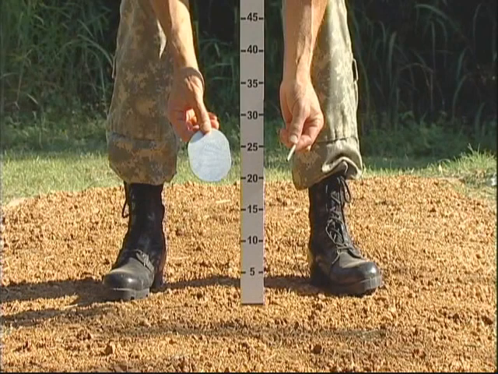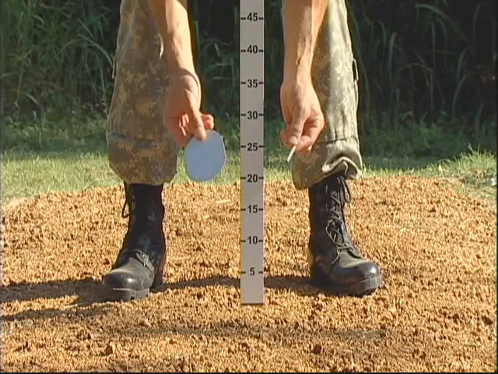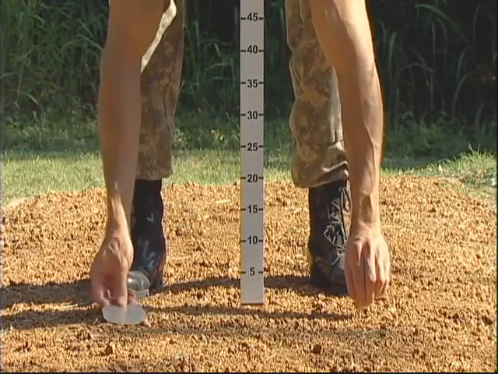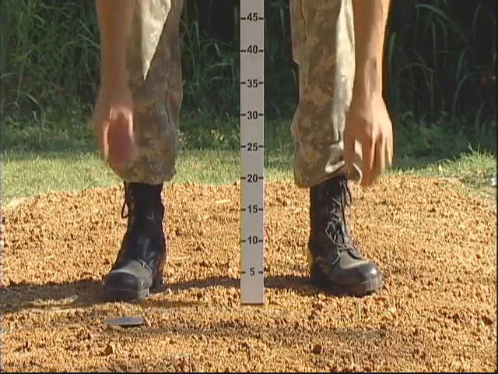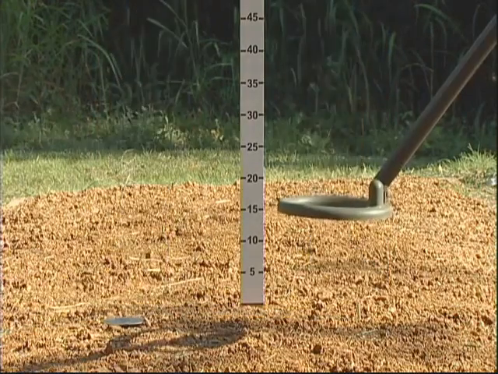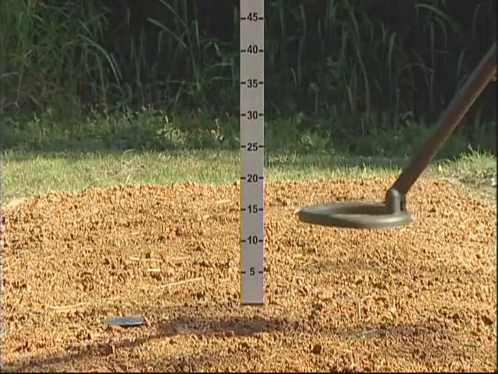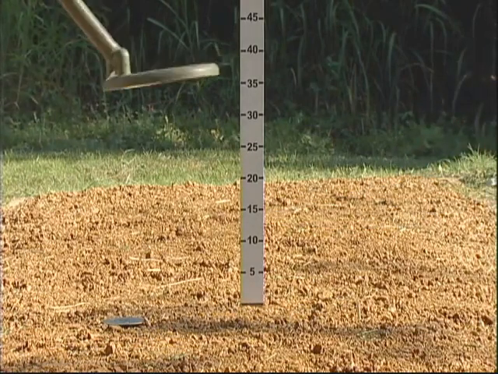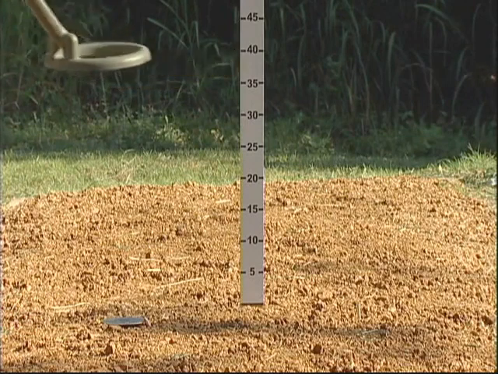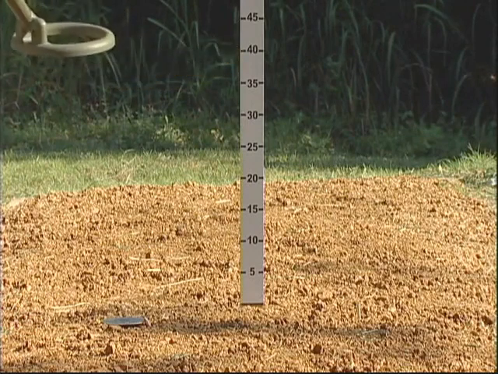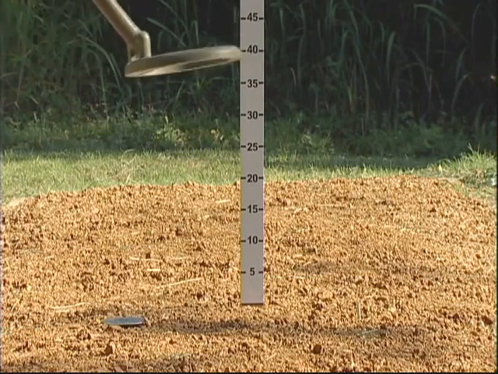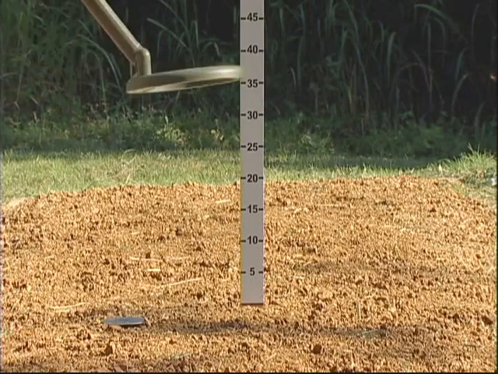Detection depth is determined by multiple factors, including the size of the target and its orientation in the ground. In this demonstration, a large target and a small target will be used with this measuring stick to gauge detection depth. The small target is consistently detected at 15 centimeters. The large target is consistently detected at 35 centimeters. This greater detection depth is due both to the object's large size and its horizontal orientation in the ground.